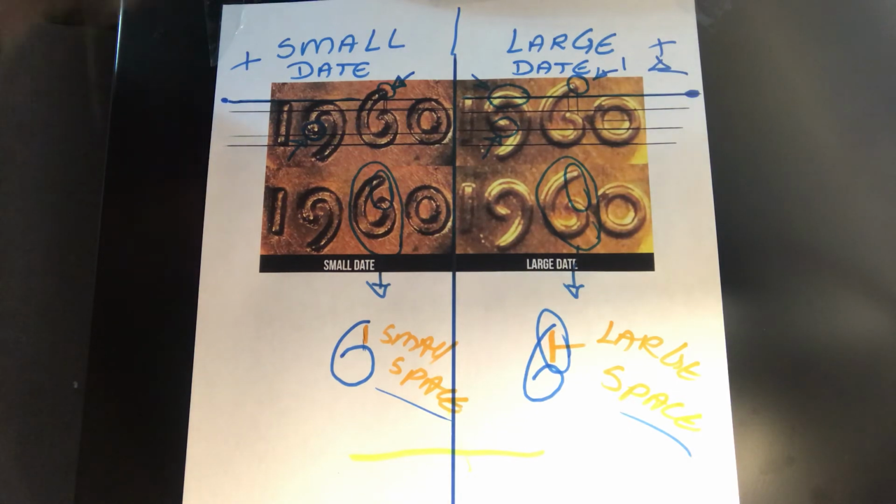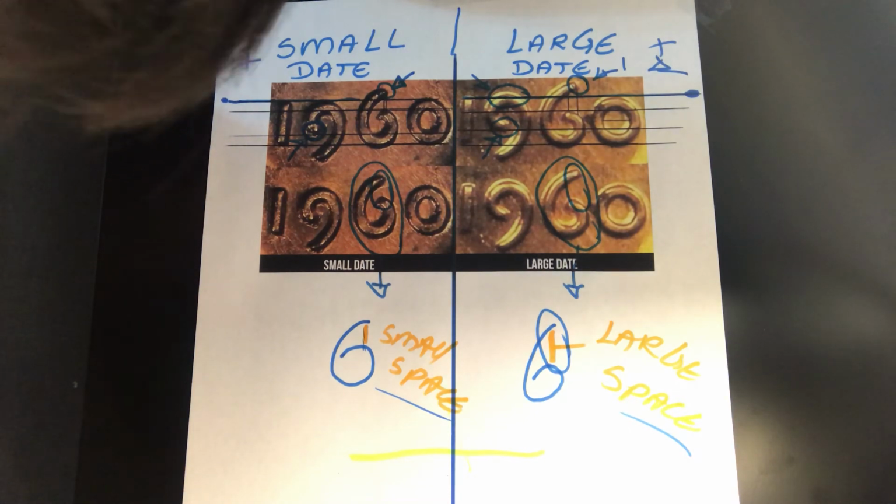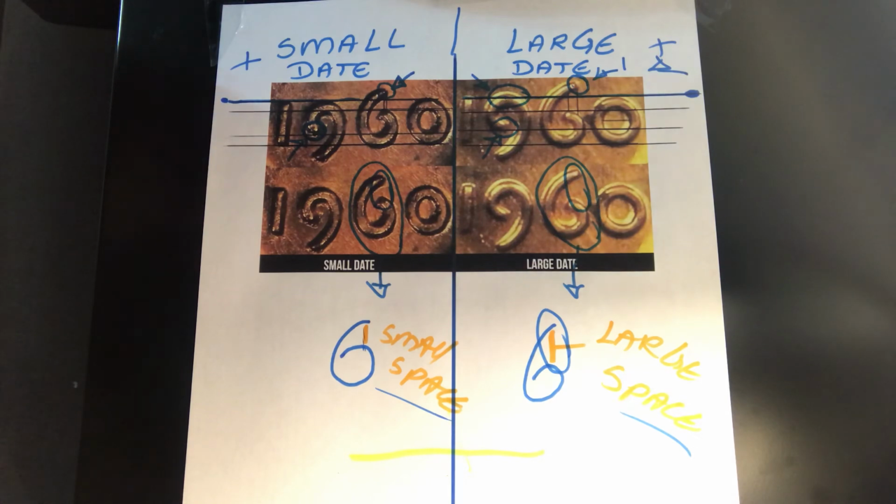I hope you guys can get some information from it and that it makes it easy for you coin hunters to identify a small date and a large date on the 1960 Lincoln cent.